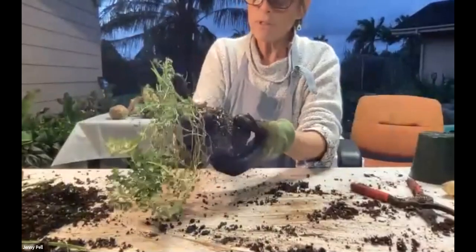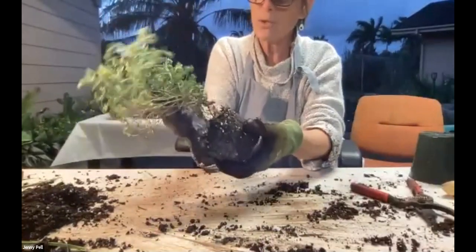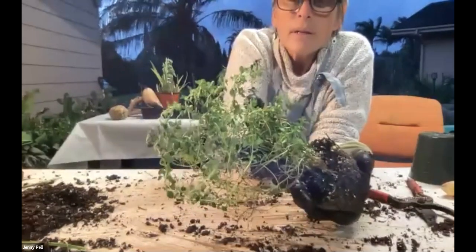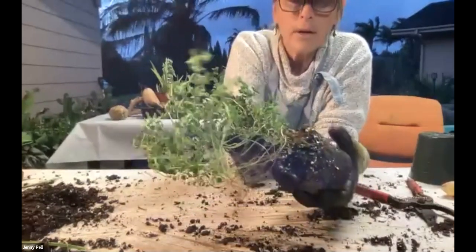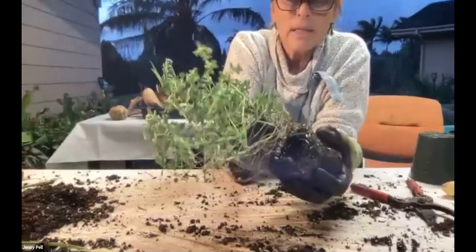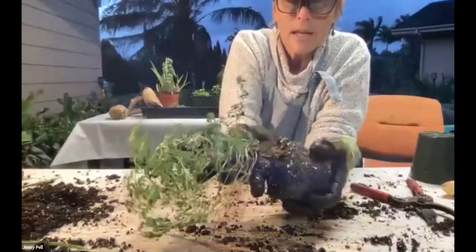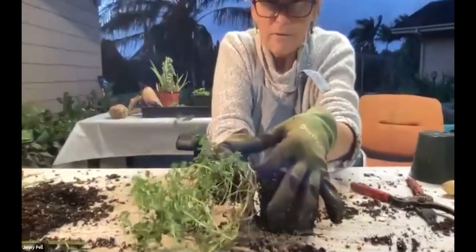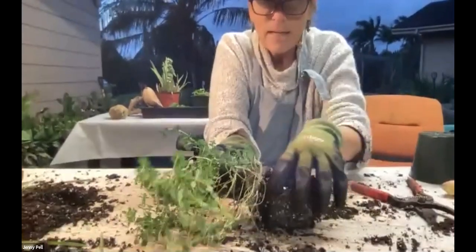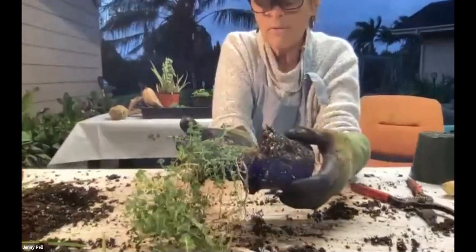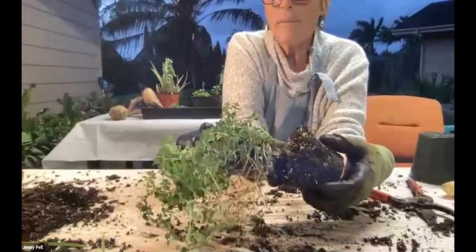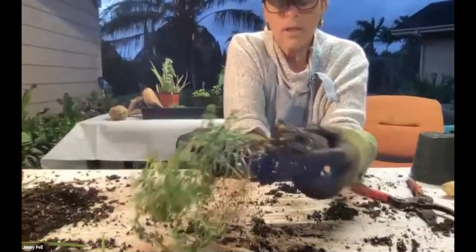Okay, so this one I'm just going to show you because I'm not going to divide this one. This is a lemon thyme. This is a lovely culinary herb. It's really great for salad dressings. And I have little nodules here, like I could pull these off and plant them, but it's doing just fine as one plant. So I'm not going to actually separate this one. I'm going to plant it and just let it grow just like this.